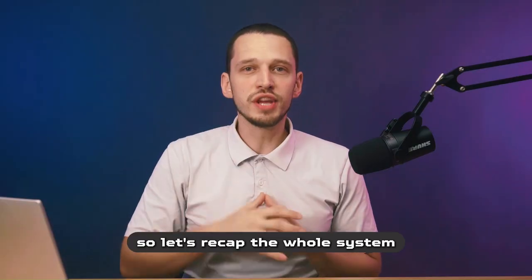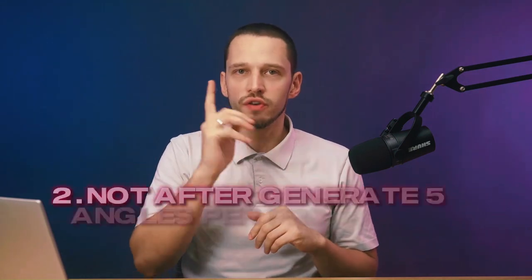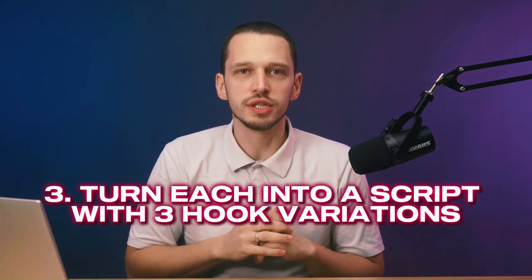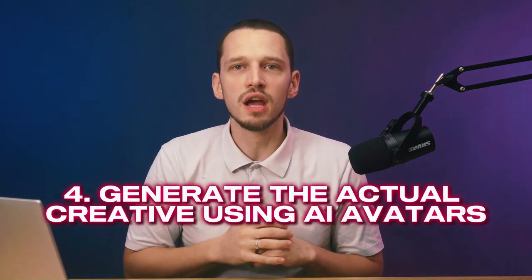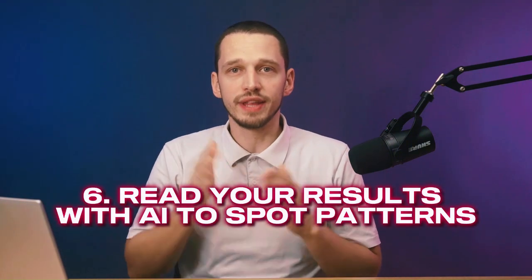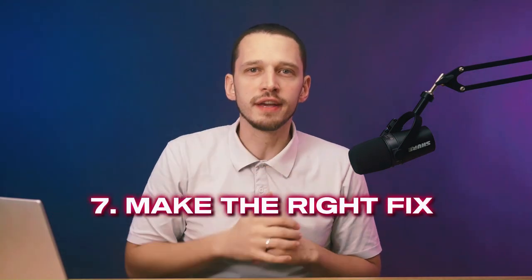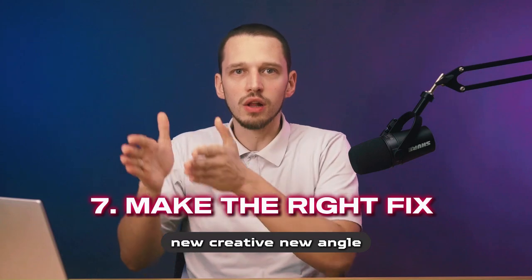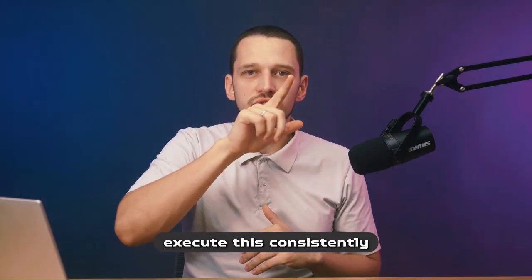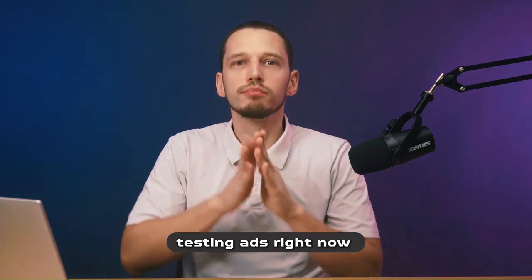So let's recap the whole system in under a minute. Find your angle before you touch AI, not after. Generate 5 angles per product instead of 1. Turn each into a script with 3 hook variations. Generate the actual creative using AI avatars so you're not stuck waiting on filming. Map your targeting to each specific angle instead of running one generic audience. Read your results with AI to spot patterns you'd otherwise miss crawling through Ads Manager. And make the right fix based on the pattern, new creative, new angle, or fix your page instead of guessing. Execute this consistently and you're already running a smarter process than most people testing ads right now, completely on instinct.